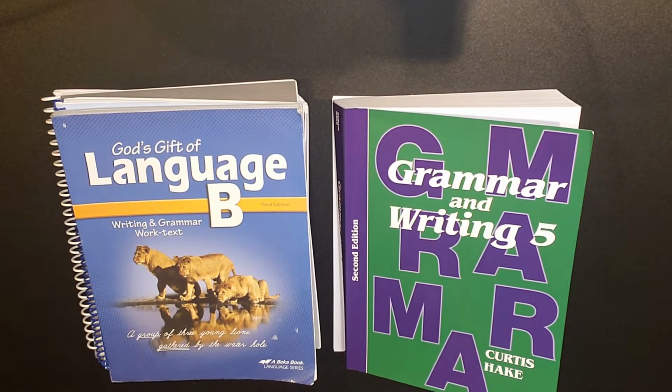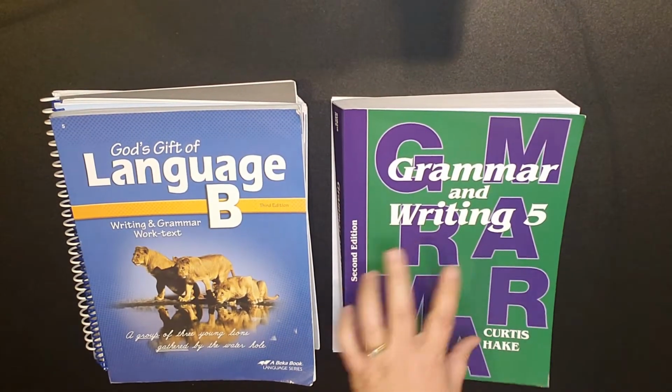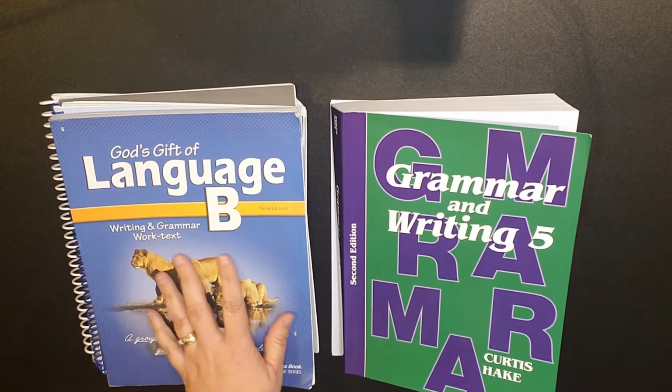Today, let's compare the Saxon Grammar and Writing 5 with the Abeka Language B.